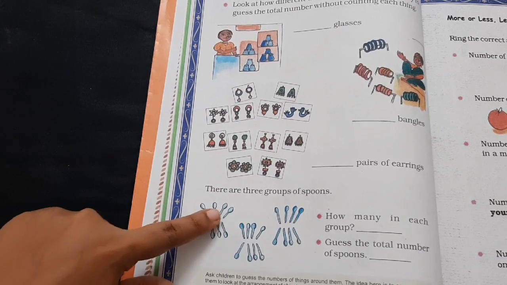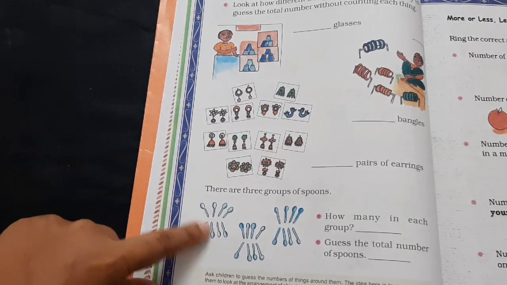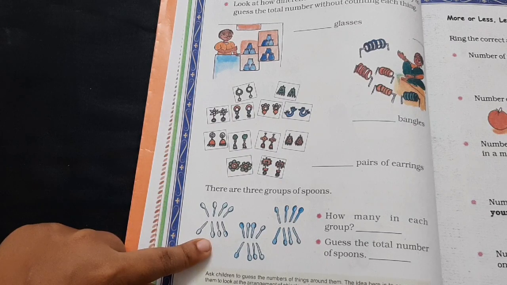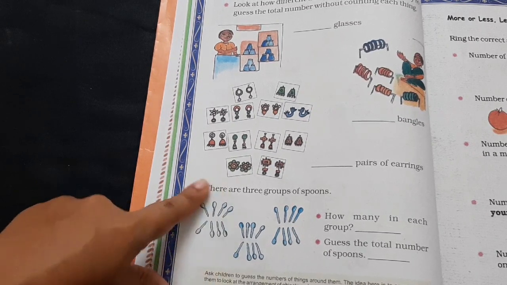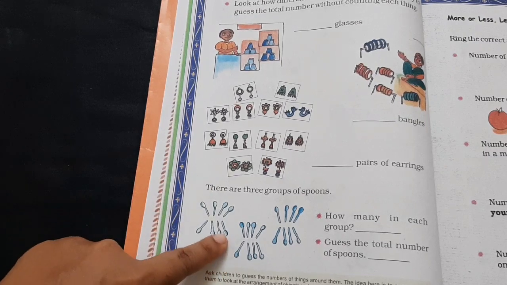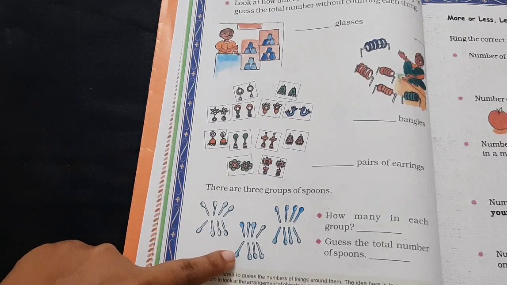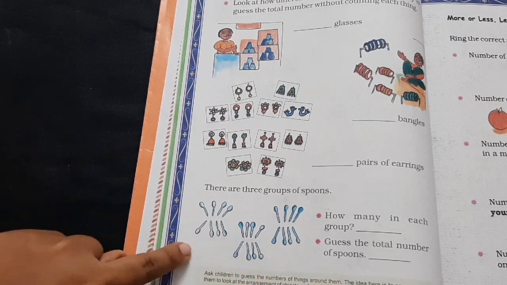1, 2, 3, 4. 4, 2 times. 4 twos are 8. Okay, so in one group, how many spoons are there? 8. So, guess the total number of spoons.